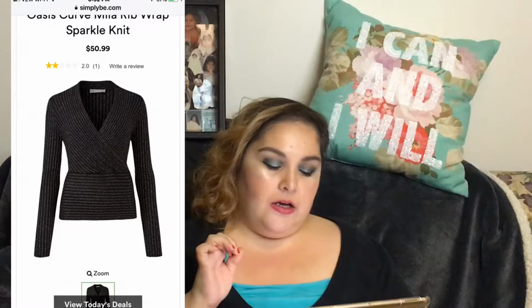And another way to do that, maybe you want a little more low-key texture. This is from Simply Be. It's an Oasis Curve rib wrap sparkle knit sweater. That's a lot of words. Again, a little too expensive for my taste, $50.99. I suspect that this is a pretty thick material.